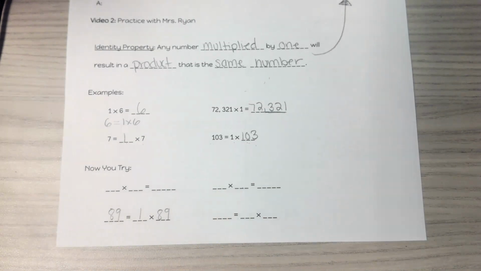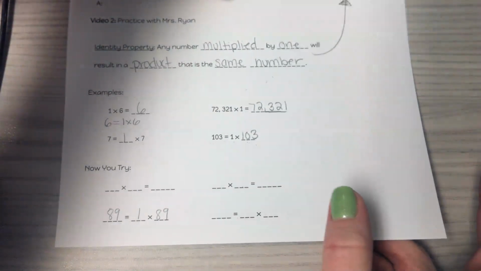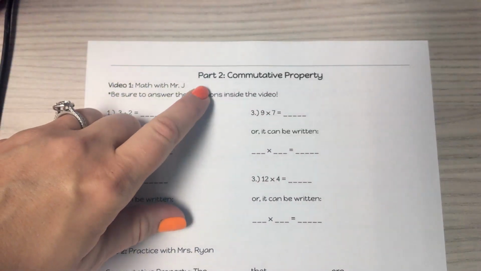When you're finished with this video, you'll go back to the Nearpod, and there's a drag and drop practice for identity property. When you're done with that drag and drop identity property activity, you will move on then to part 2. See you later.